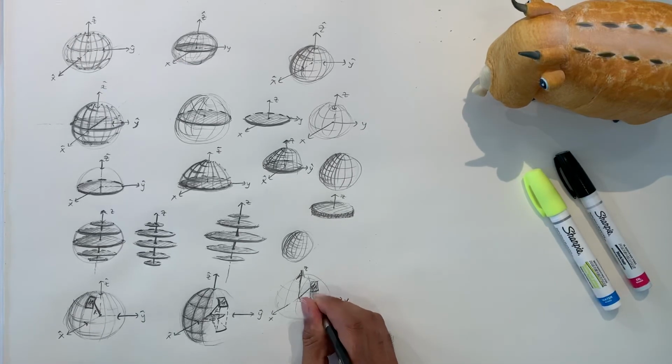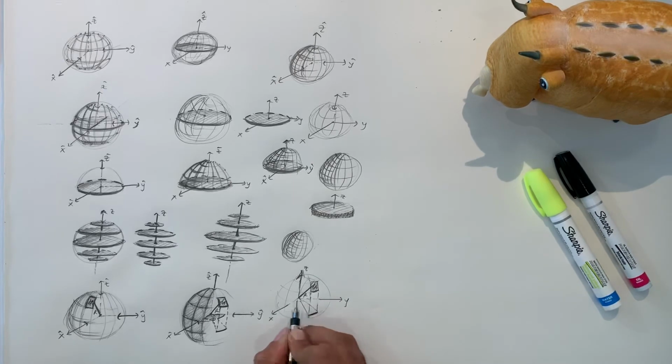And the purpose of this is to show that this length is R, right? And in here, from the X to the Y is my phi, right? A change from here to here is going to be d phi, because we're going from this point to this point.